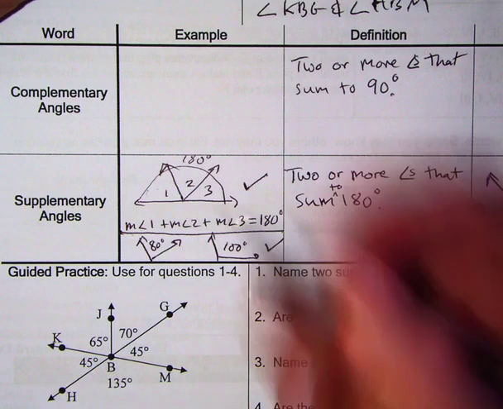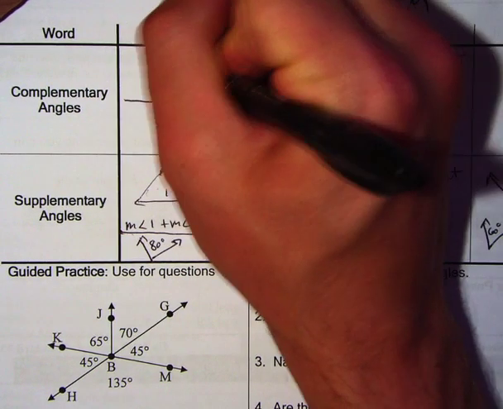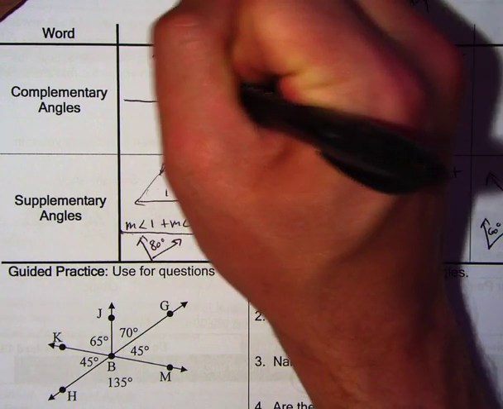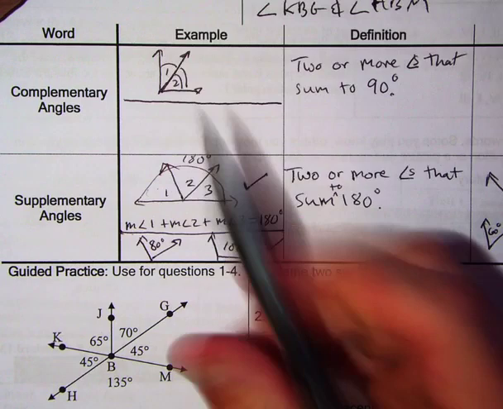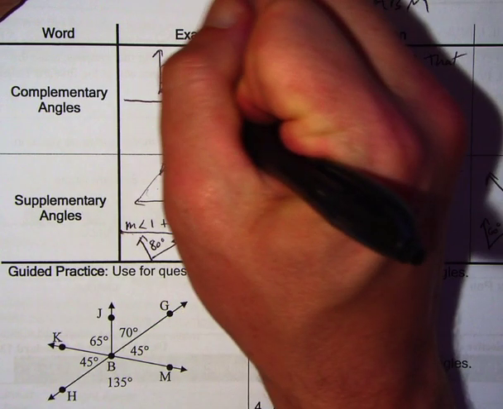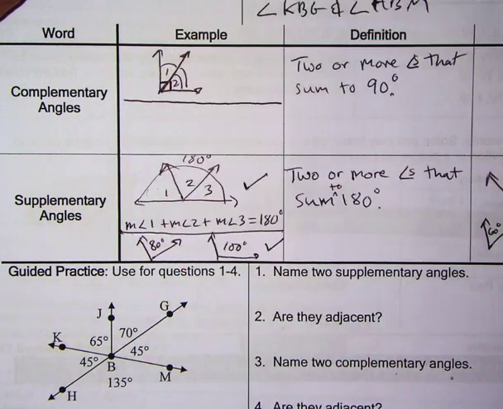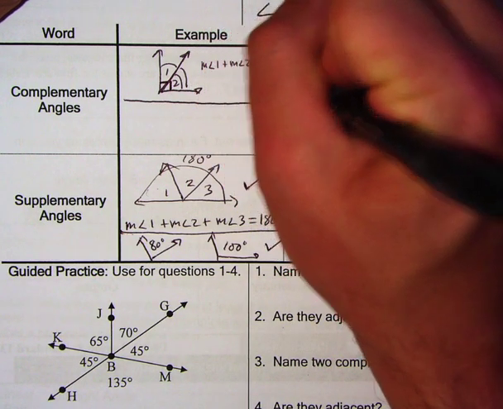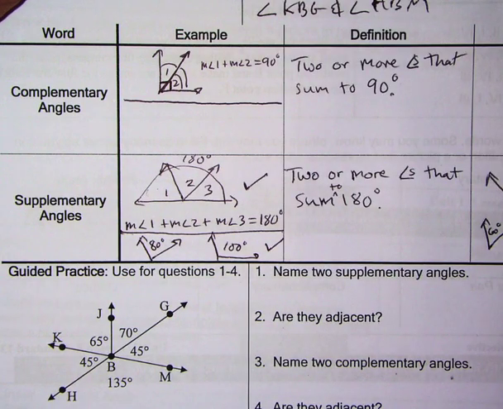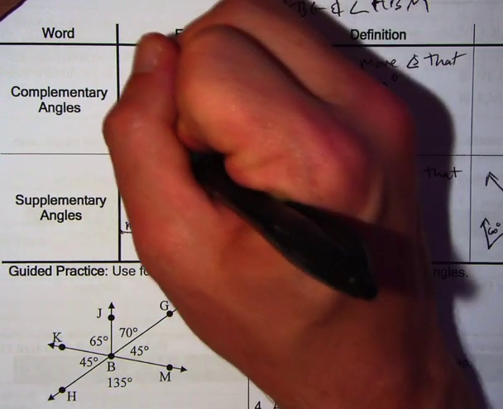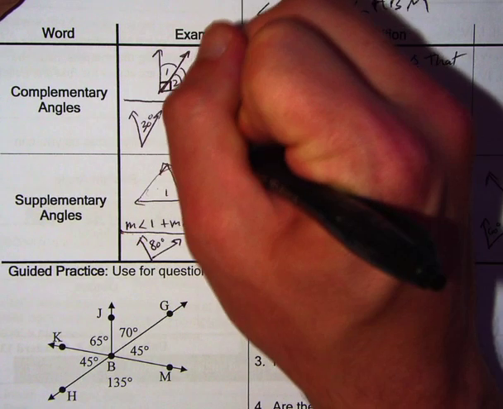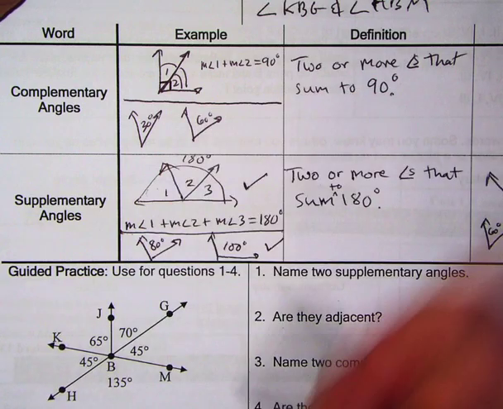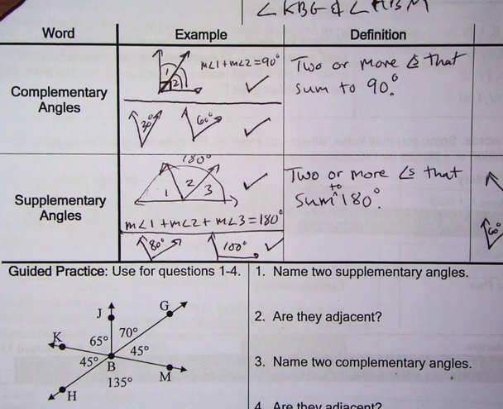So if I go after an example here, I could do two examples again. Angle 1 here, angle 2 here. Okay, as long as I know that this here is 90, then I know the measure of angle 1 plus the measure of angle 2. Okay, we're good to go. Those are complementary. Or I could pull them apart and call this 30, maybe call this one 60, and I know that these make 90, so they are also complementary.